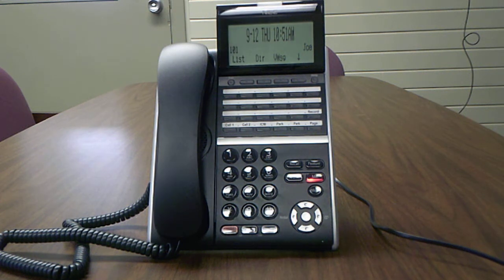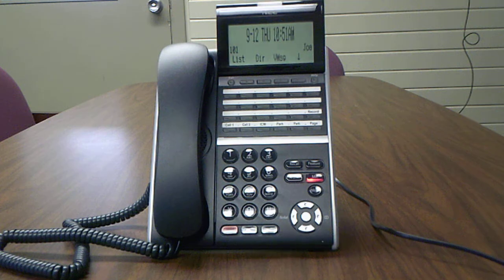All right, so to review our one-page cheat sheet, if I want to make an outside call, I can pick up the handset, dial 9 and go. If I want to call someone internally, and when I say internally, I mean on campus and any of the other American Excelsior campuses, I can pick up and dial their 3-digit extension number.